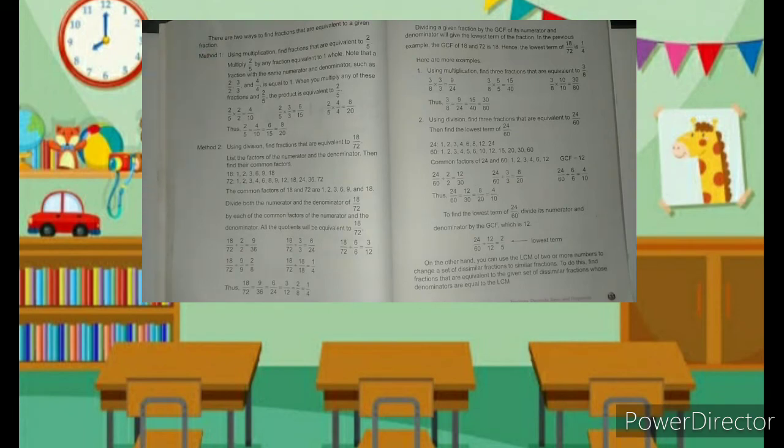Then we have using division. Let's find fractions that are equivalent to 18/72. We will find their common factors. The factors of 18 are 1, 2, 3, 6, 9, and 18.